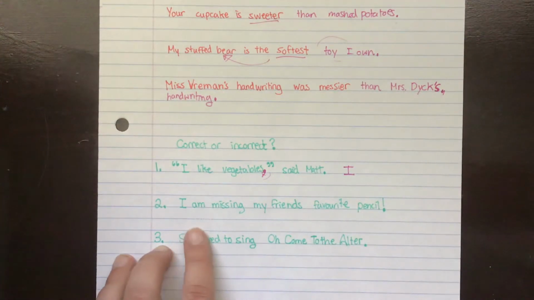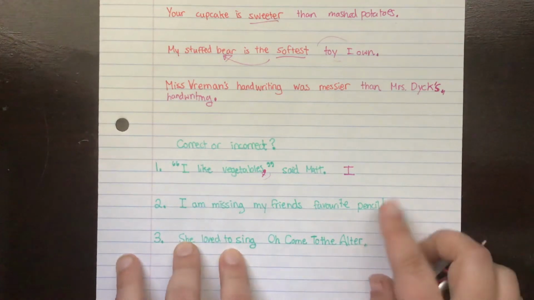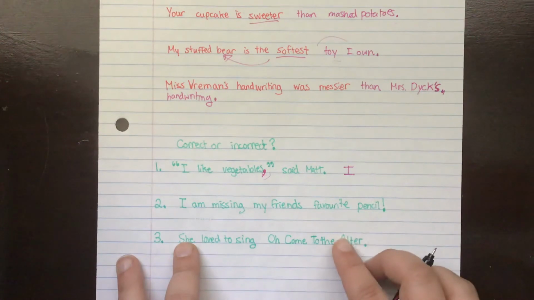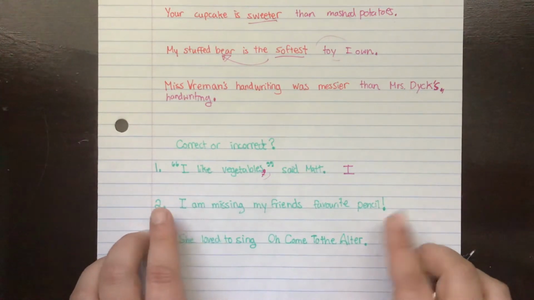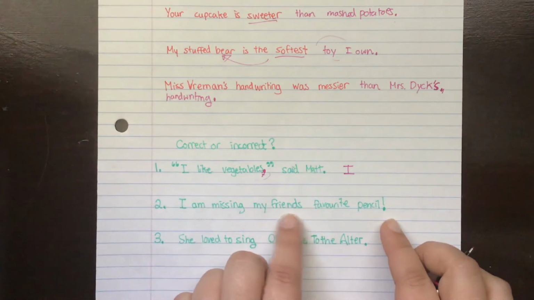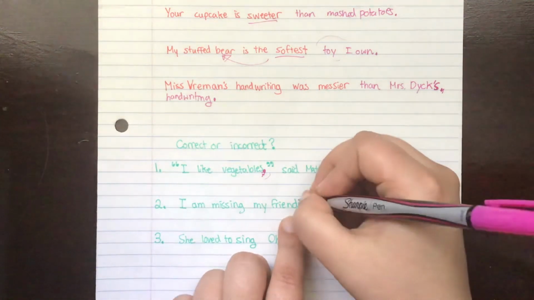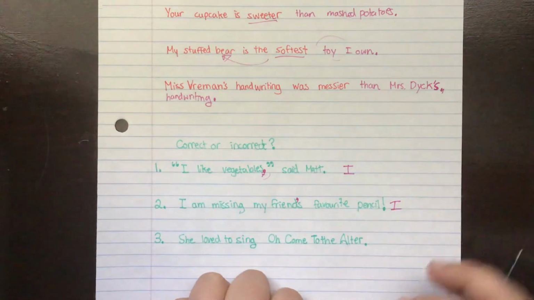Let's look at this one. I am missing my friend's favorite pencil. The pencil belonging to my friend. So once again, we start out good. We have an I, we have a capital, we have punctuation at the end. But there's something missing in friends here. See if you remember. It's an apostrophe. So that one was also incorrect.